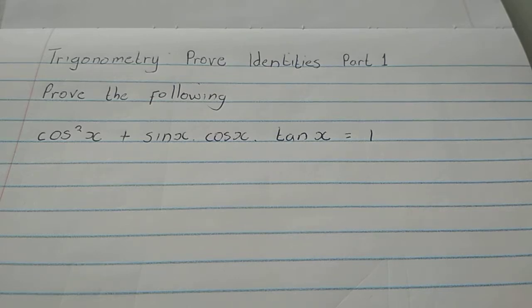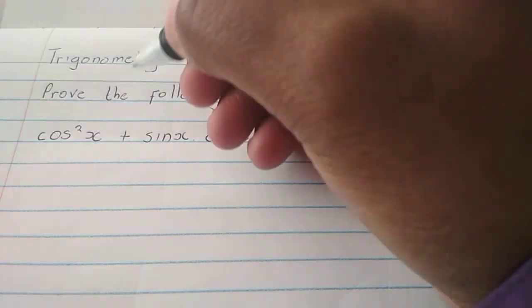So today we'll be doing trigonometry, proving identities. Okay, now this is a very simple one, but I just want to let you know of my trick on how to prove identities. This is it. Watch this.